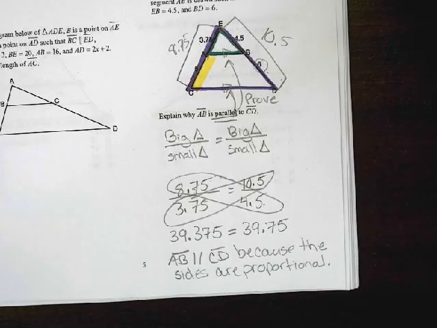And we could only use big over small equals big over small if they were parallel, but here we're trying to prove they're parallel. Hence the reason why every single question that you've been getting, they tell you they're parallel first. Okay.